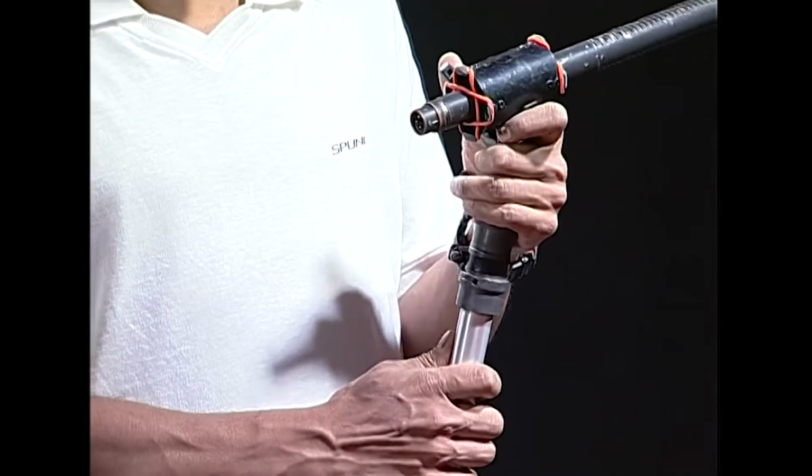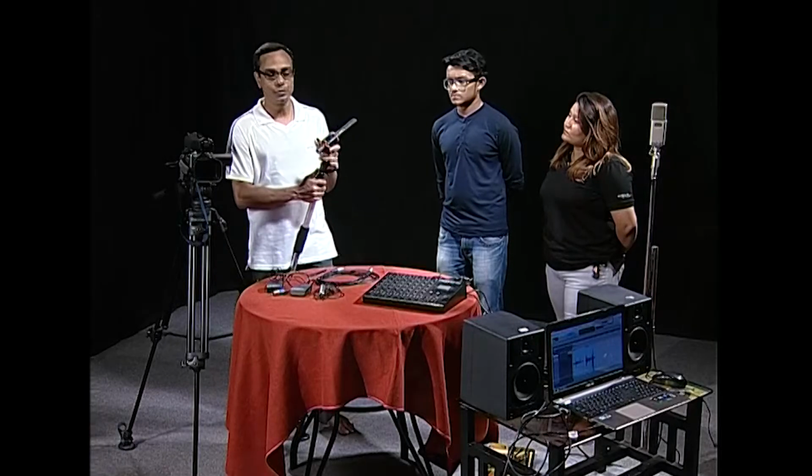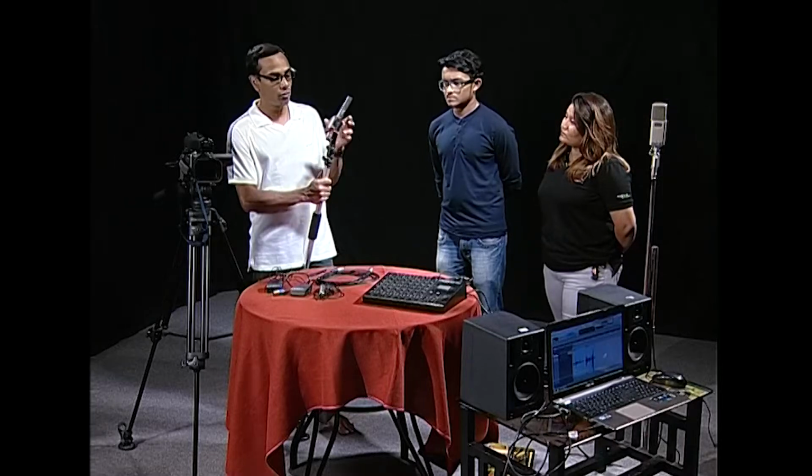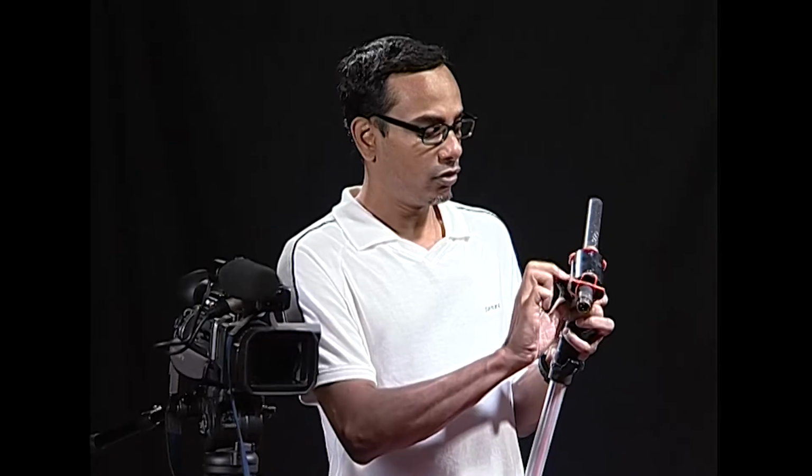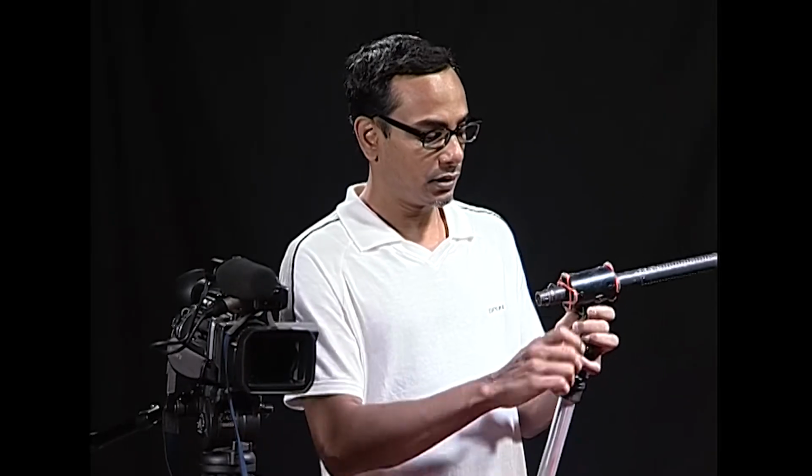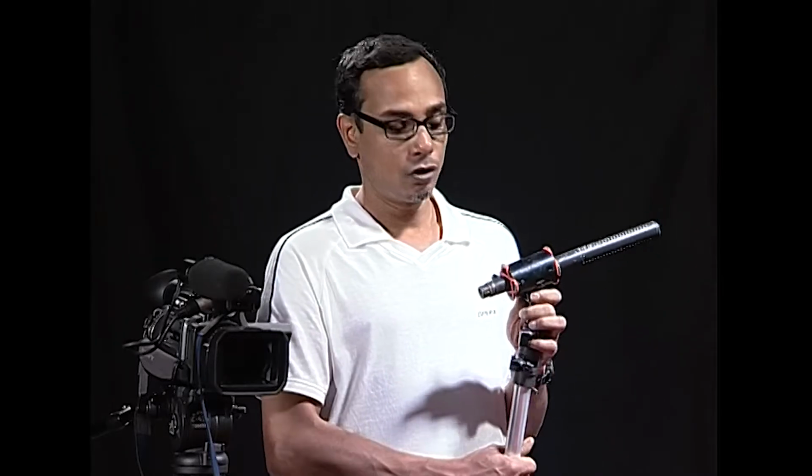Now, these rubber bands are meant for shock absorption. So if the boom rod shakes a little, or if it moves a little, these bands will ensure that the microphone does not get the shake. So it will basically isolate the microphone from the boom rod.